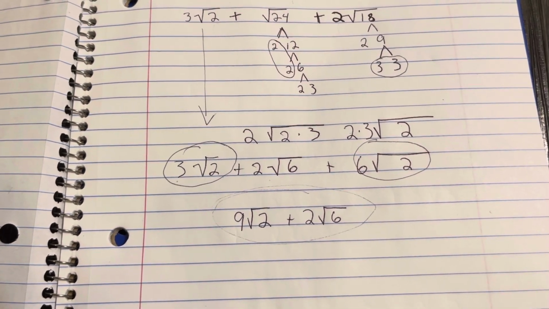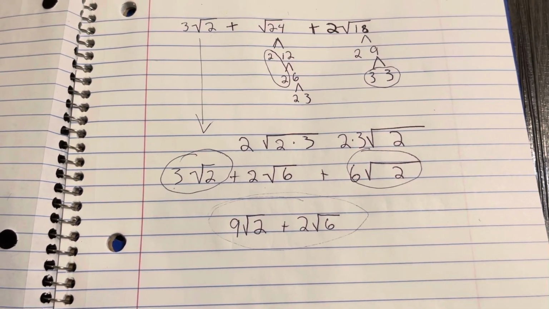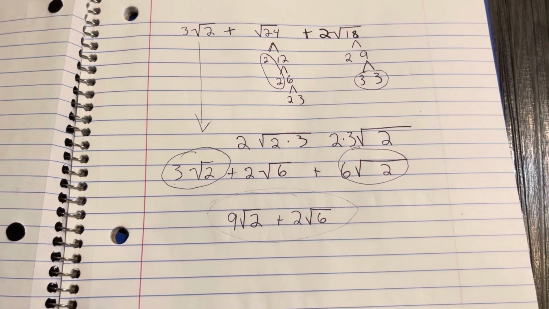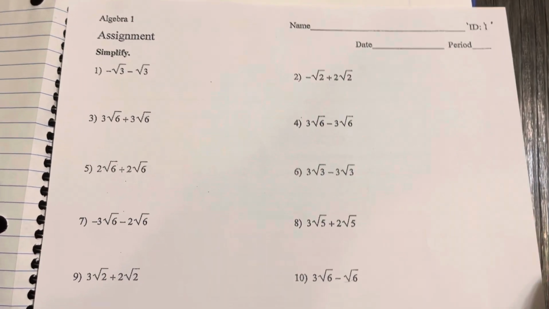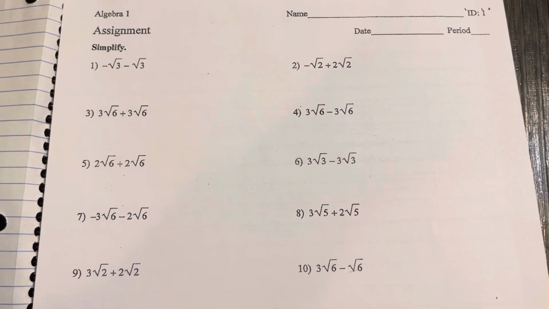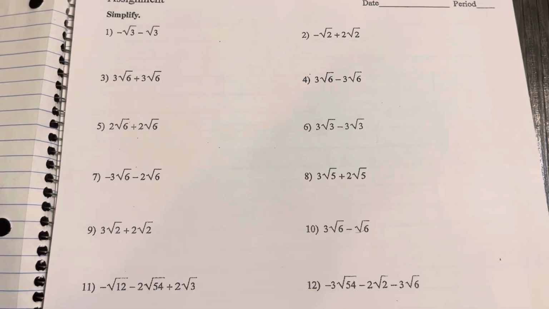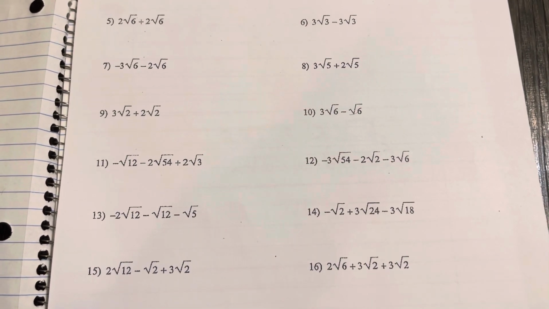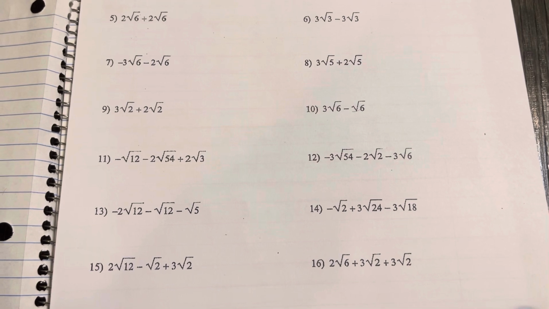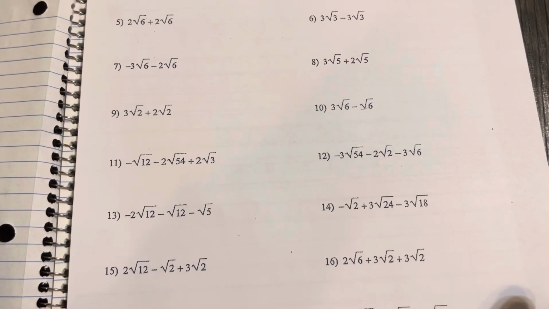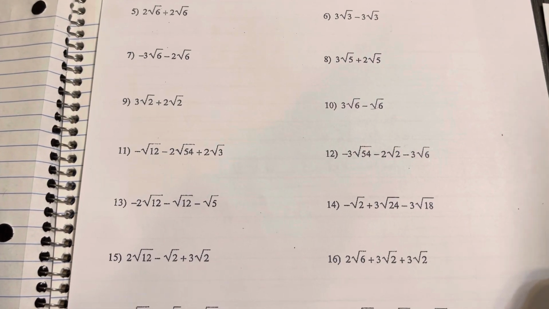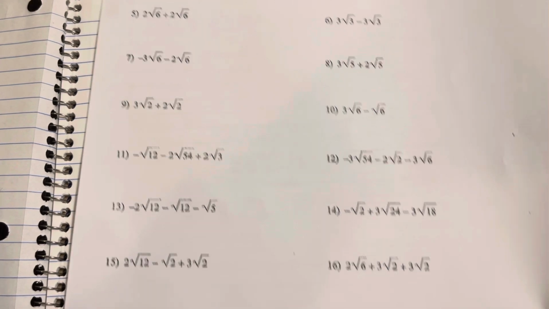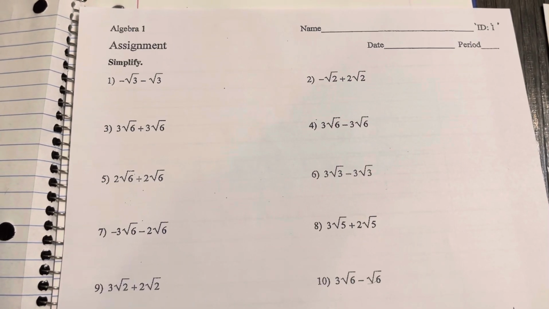Now your mission today is on the back of the page. We have some addition and subtraction problems that you are going to need to put together with the like terms. Sometimes you will need to do the factor tree and find out exactly what that answer is first before you decide if it's alike. All right, good luck and have a great day.